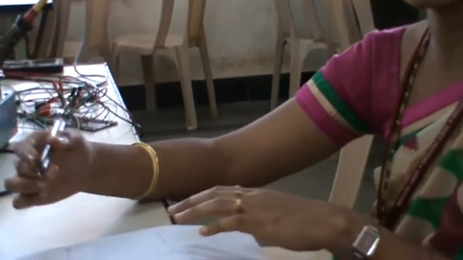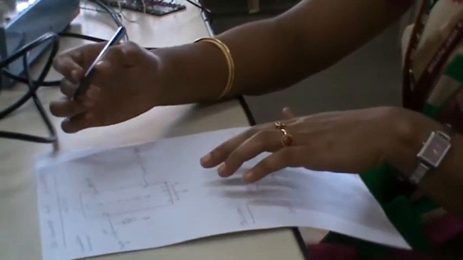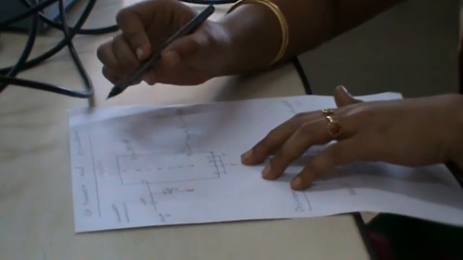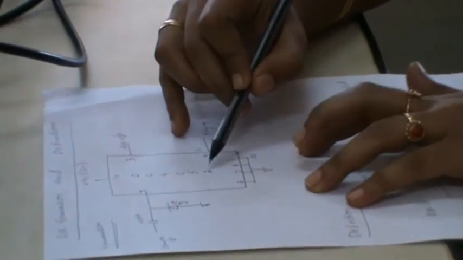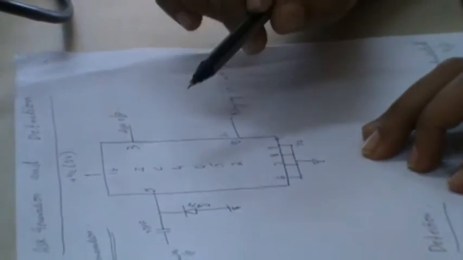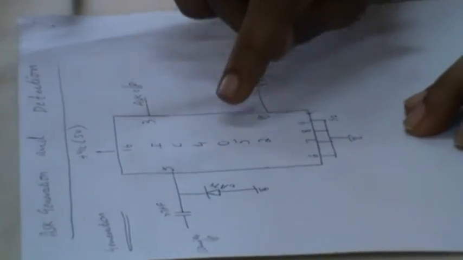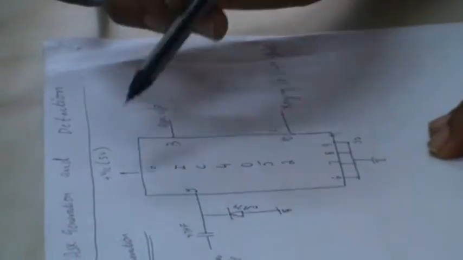So we need to give the keying input in the square wave format, which will be multiplied with the carrier signal. For this we are going to use an IC 4052, which is a multiplexer/demultiplexer IC, used here for the ASK application.